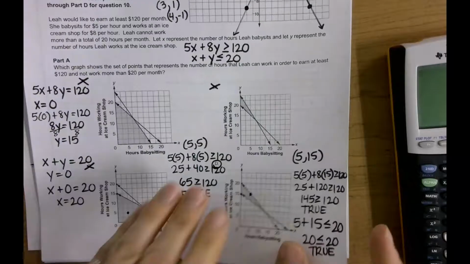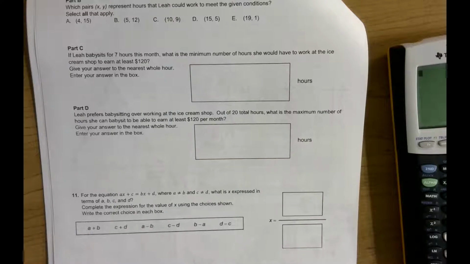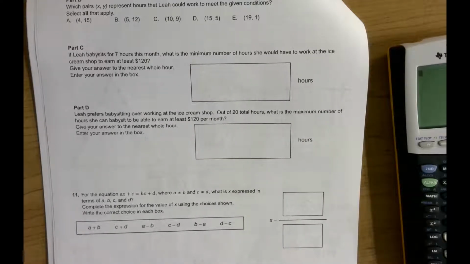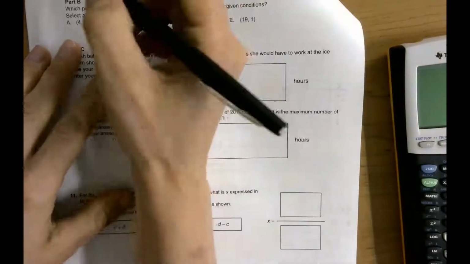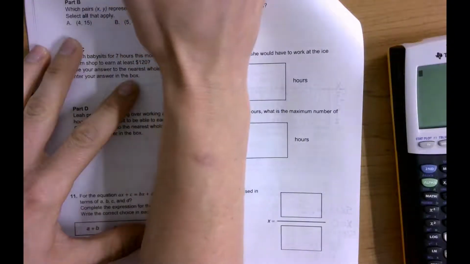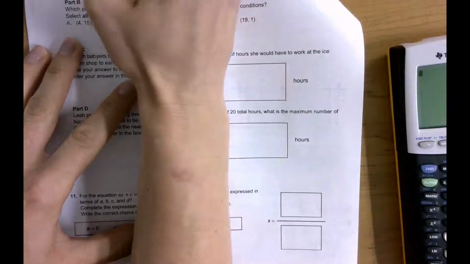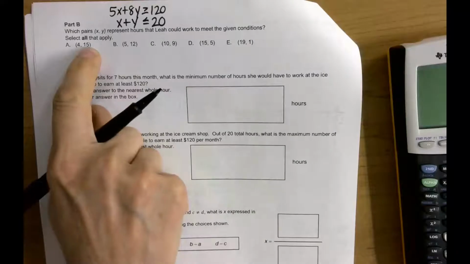All right, part B on the next page. Which pairs x, y represent the hours that Leah could work to meet the given conditions? Select all that apply. So again, I just have to plug these into both inequalities and check that they work. So just to rewrite them up here, we have 5x plus 8y is greater than or equal to 120, and x plus y is less than or equal to 20. Remember, x is your first number, so x equals 4, y equals 15.